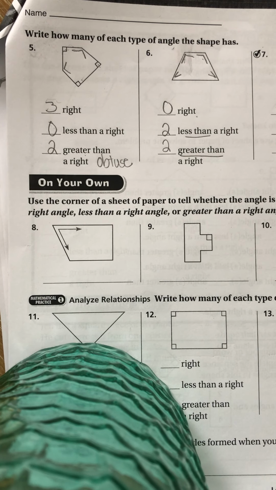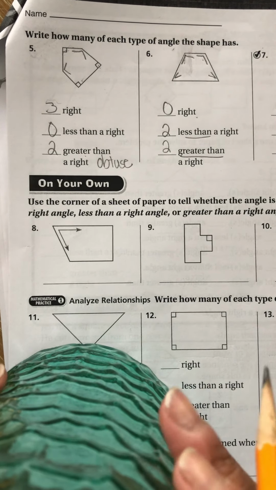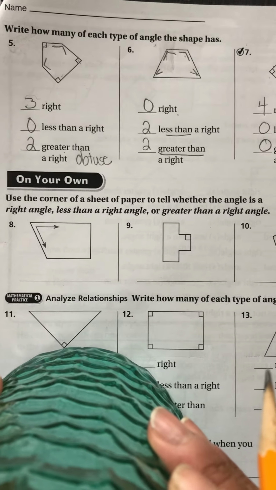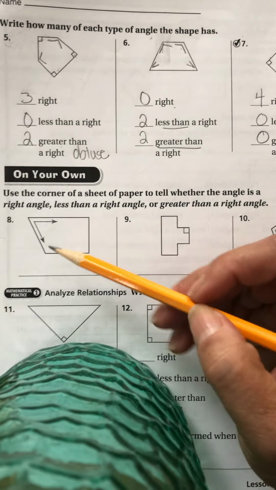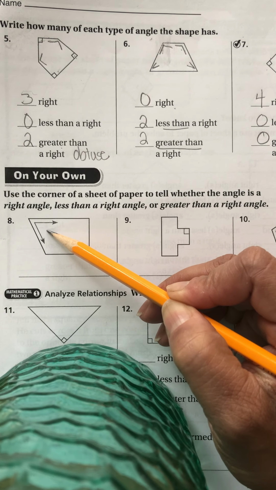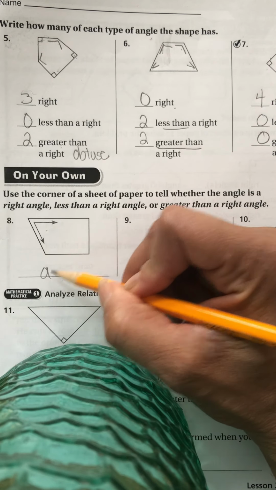It says on your own. Use the corner of a sheet of paper to tell whether the angle is a right angle, less than a right, or greater. So look at number 8. We're not going to write that whole term. Is this a right angle, obtuse, which is real wide, or acute? This is acute.